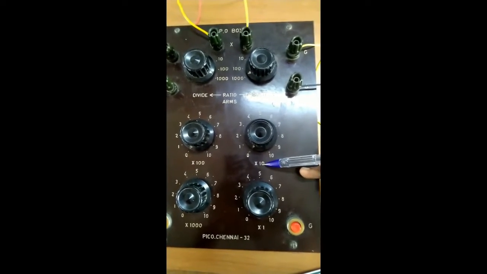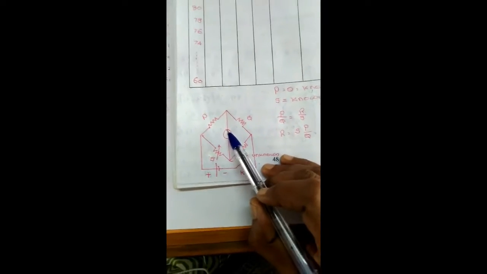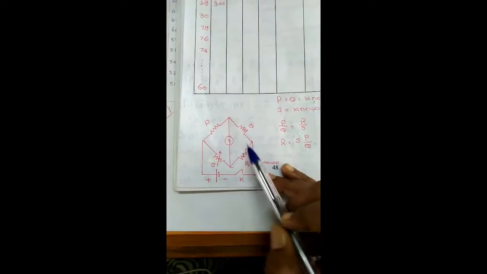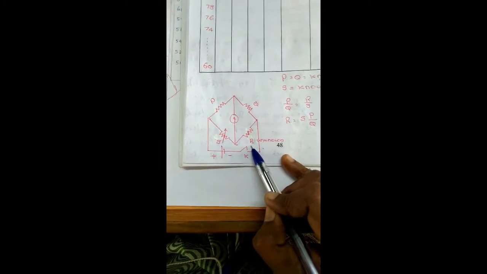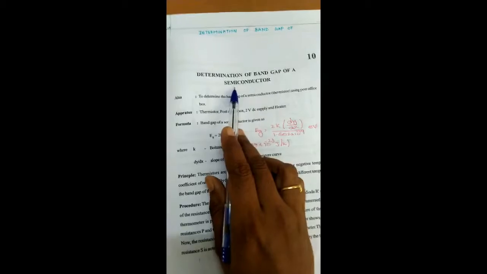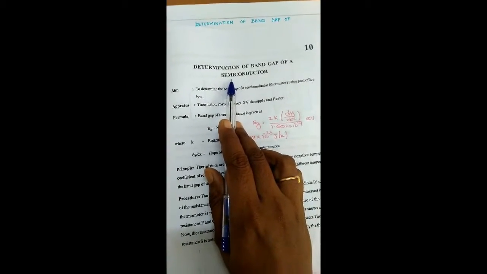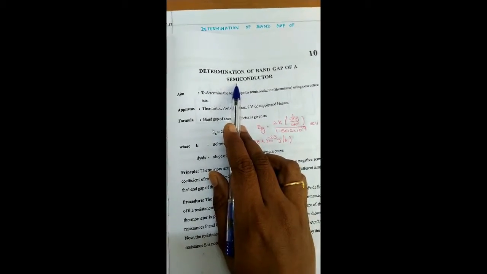Again, this post office box also works on the principle of Wheatstone bridge. So as we had seen earlier, we have 4 resistances in a Wheatstone bridge. P and Q are known equal resistances. This S is a variable known resistance, and this R is the unknown resistance. And here the semiconducting material we are going to use is silicon, and the device you call it as thermistor.